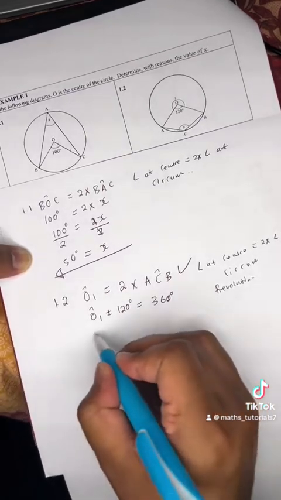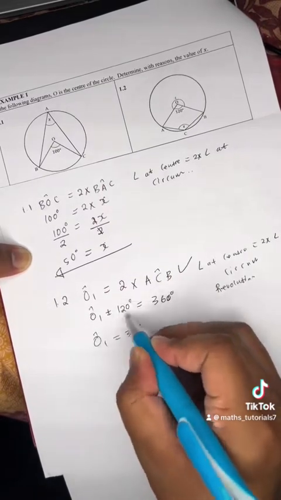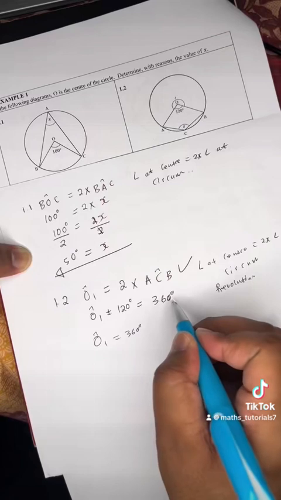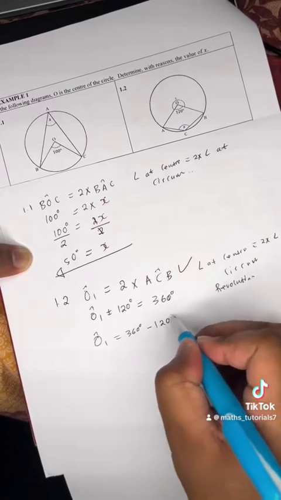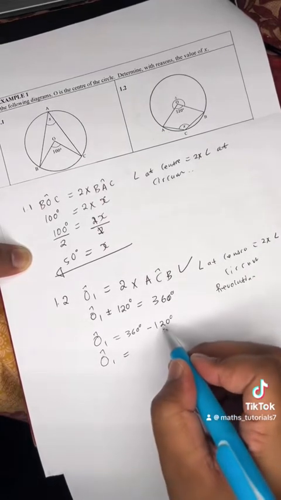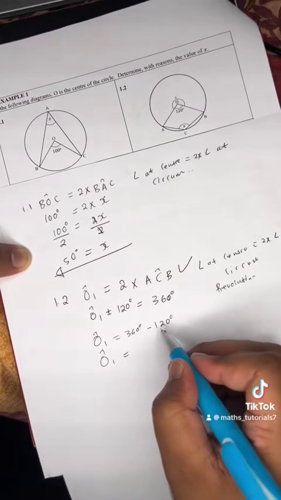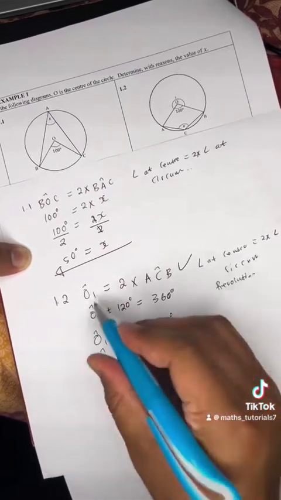So angle O1 will be equal to 360 degrees. We're going to take this 120 to the right-hand side. It's positive, so it's going to be negative 120. So angle O1 will be equal to 360 minus 120, which is 240 degrees. So this is the size of O1, right?